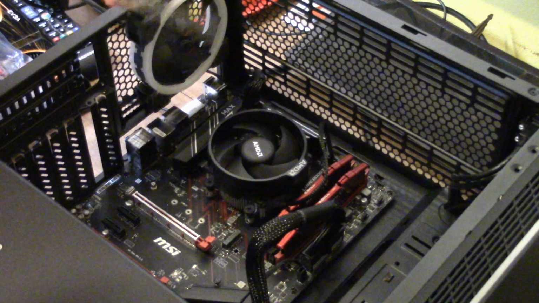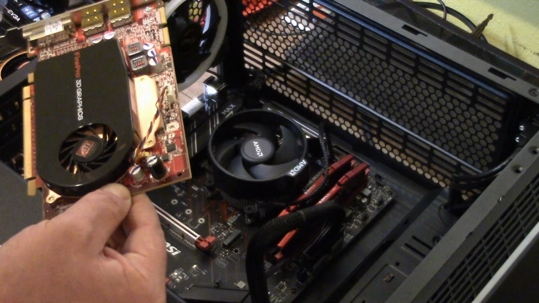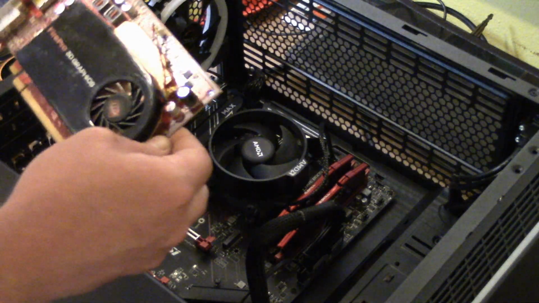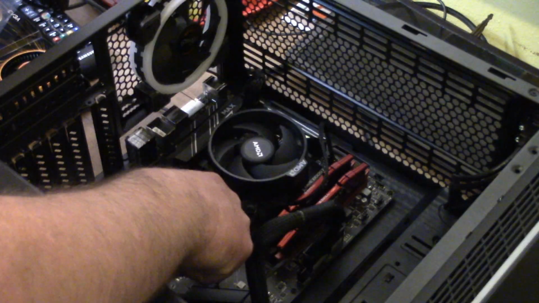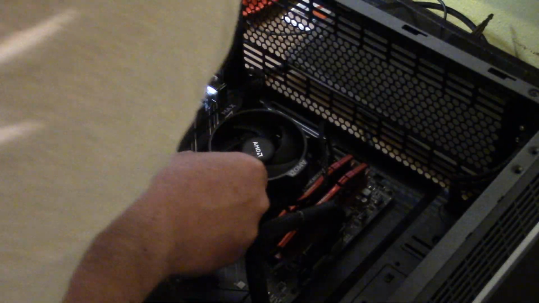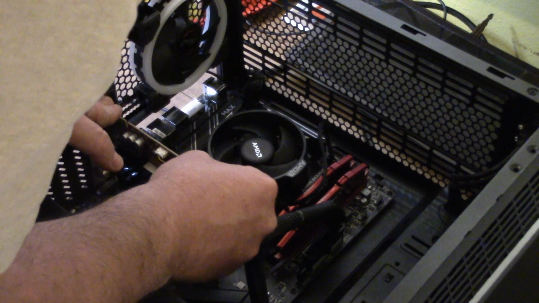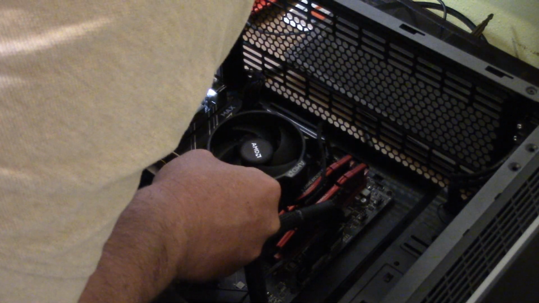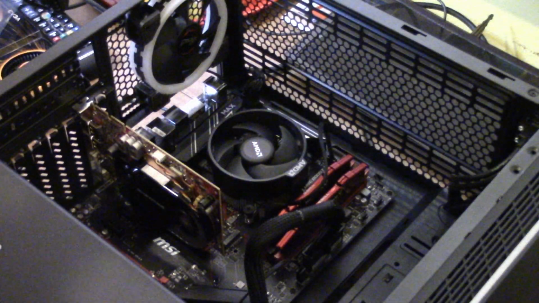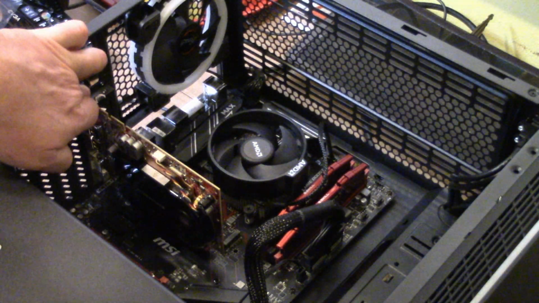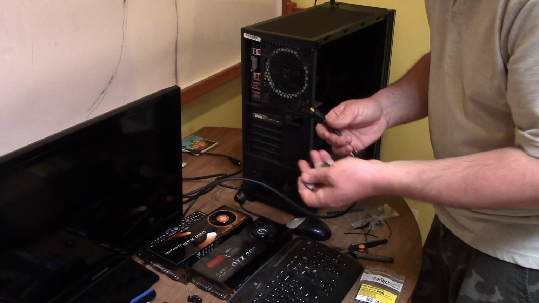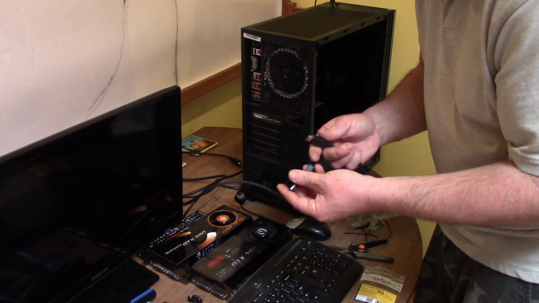So let's open this up. This will just wiggle off. There'll be a little bit of a question whether or not this FirePro 3D graphics works or not, but we'll sort that out. Open up that little clip down there. Alright, we're all lined up. Give it just a little push. There it is. Installed. I'm going to put a screw right there.